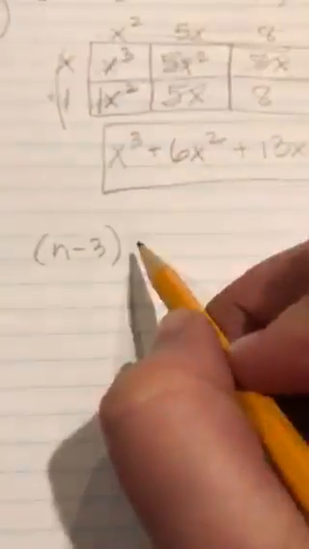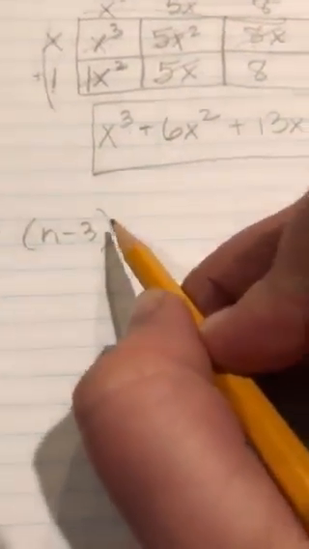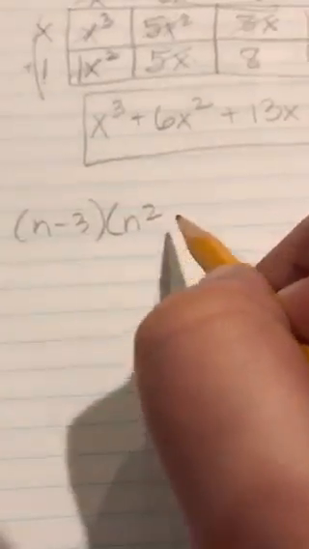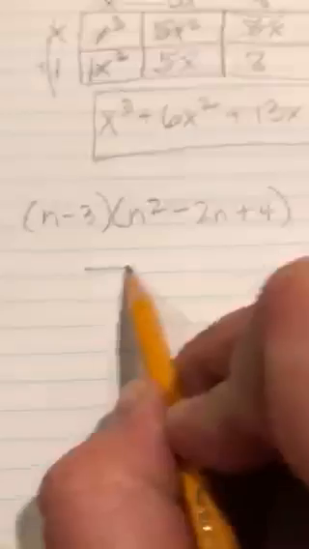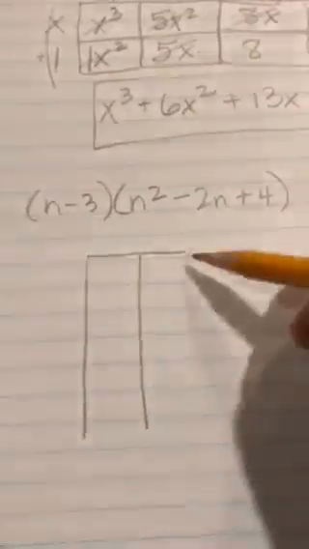Okay, so let's look at another example. Let's have n minus 3 as our binomial times the trinomial n squared minus 2n plus 4. Okay? And let's do our box a little different this time, and I want to show you it works both ways. So instead of doing 3 across, let's go ahead and do 2 across.